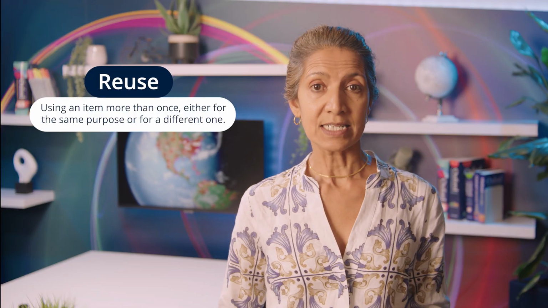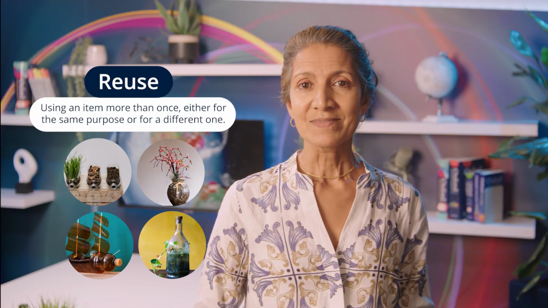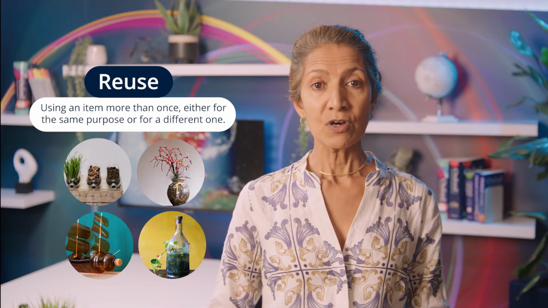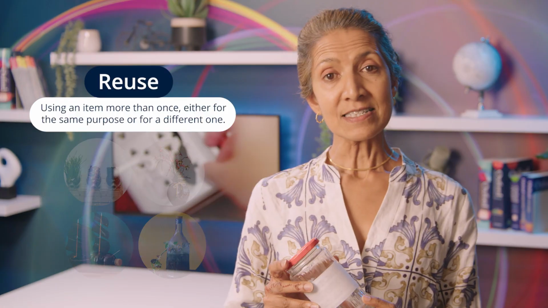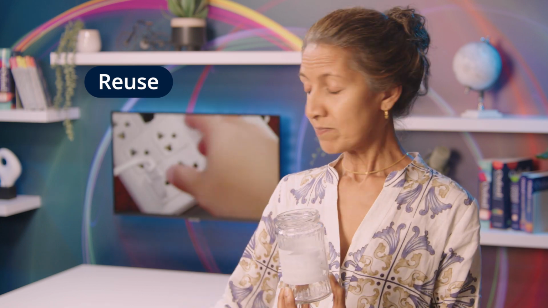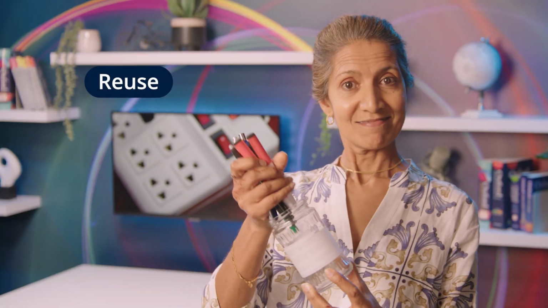Next, we have reuse. Reusing means using an item more than once, either for the same purpose or for a different one. For instance, using a glass jar to store food or as a handy pen and pencil container, or as an extra glass to drink out of, instead of throwing it away.